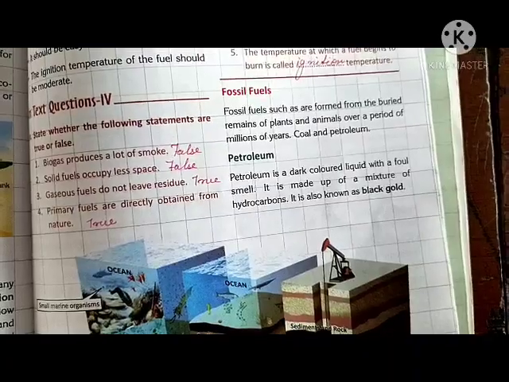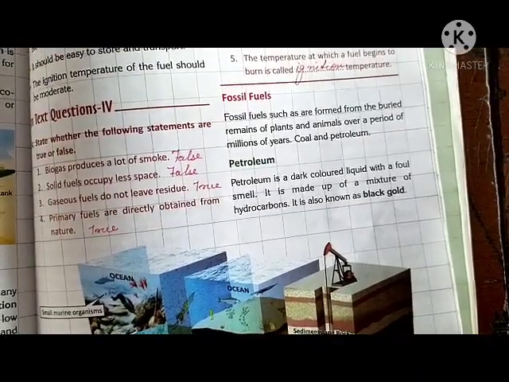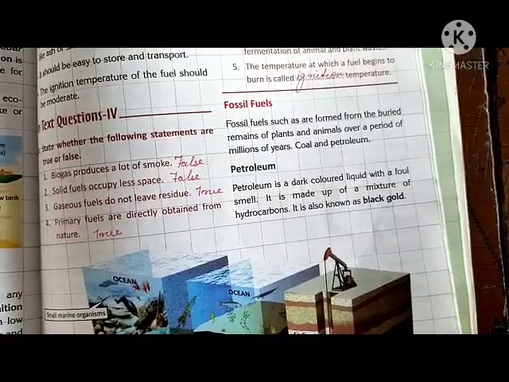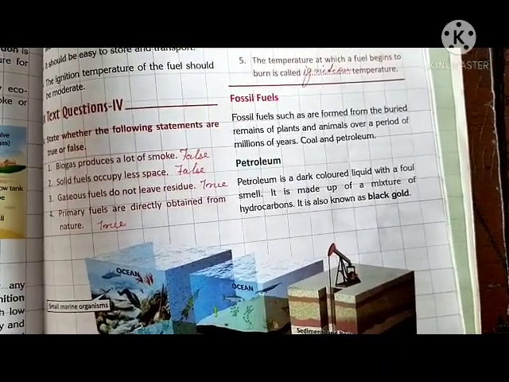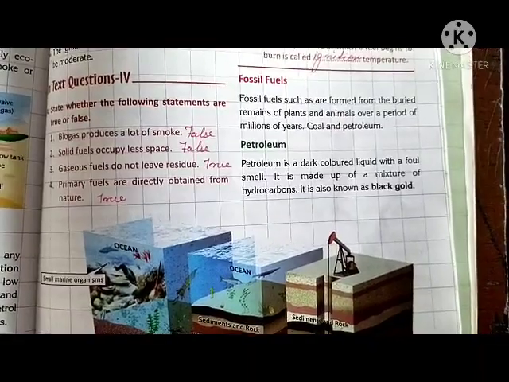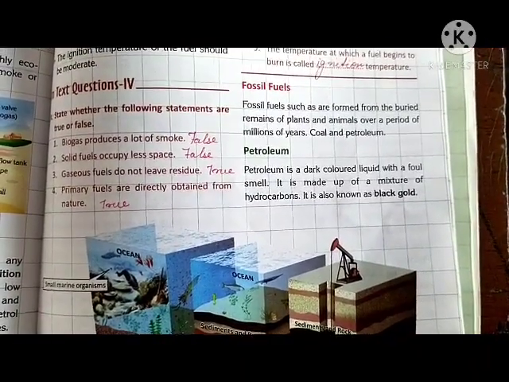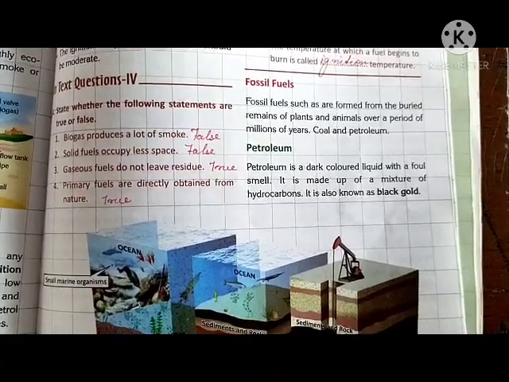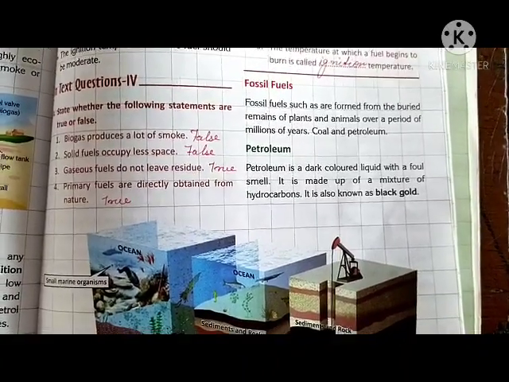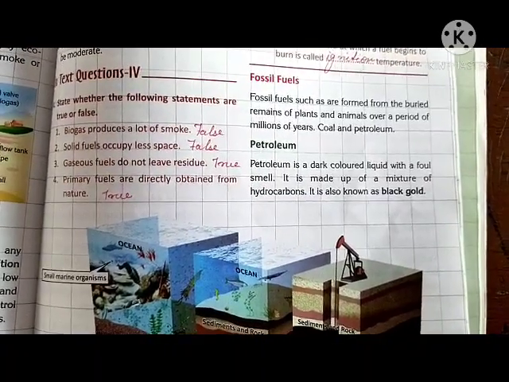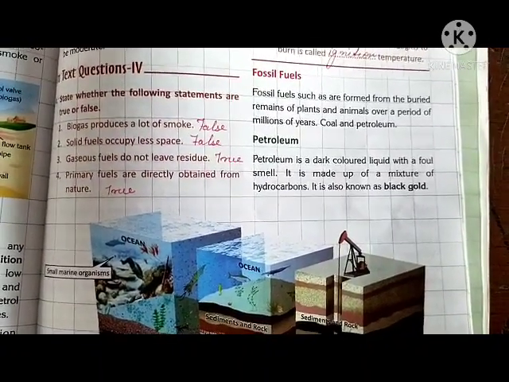So what is petroleum, students? Petroleum is a dark colored liquid with a foul smell. What is the meaning of foul smell, students? Foul smell means bad smell. It is made up of a mixture of hydrocarbons, meaning carbon and hydrogen. It is also known as black gold. Students, petroleum is also known as black gold, kala sona.